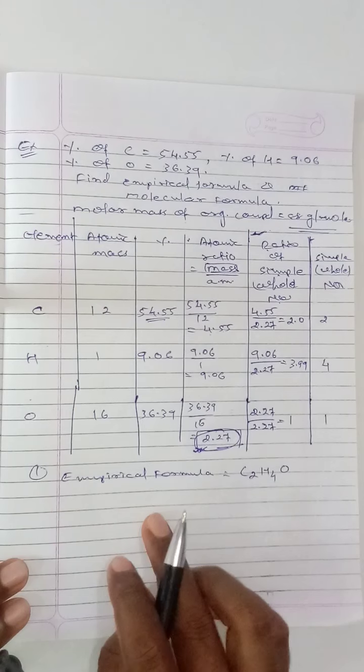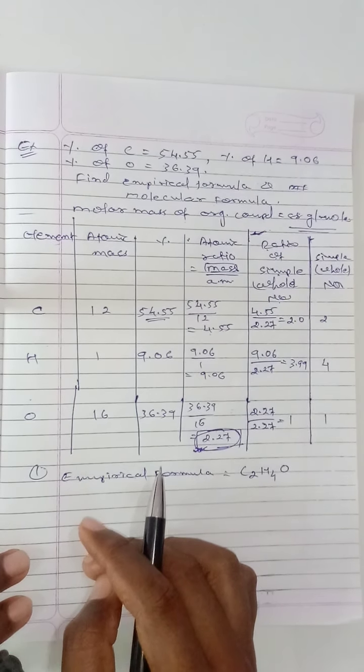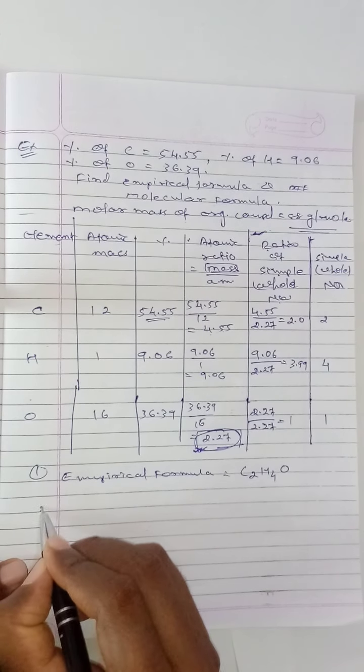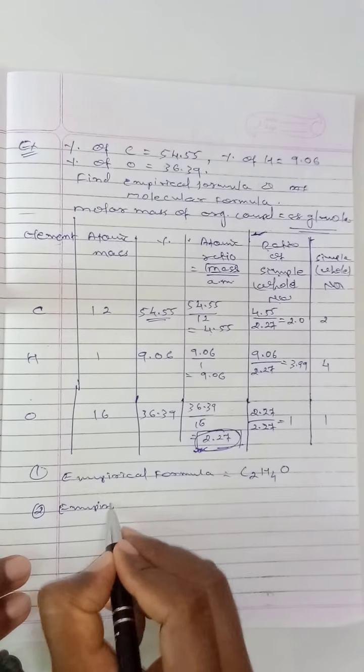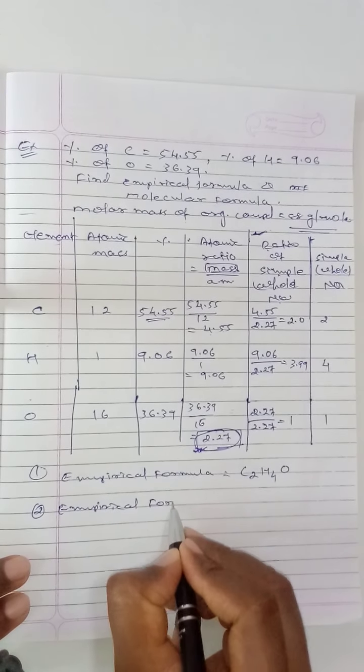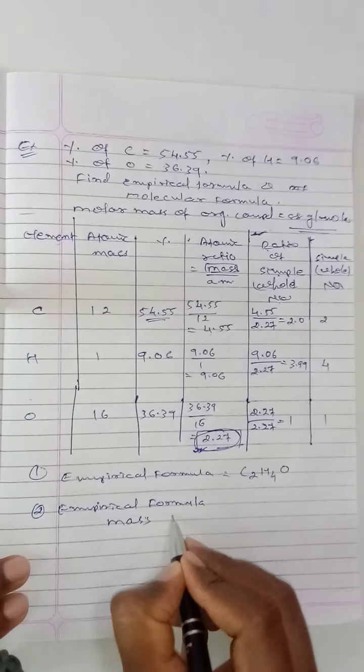Now for the molecular formula, the next step is to find the empirical formula mass.